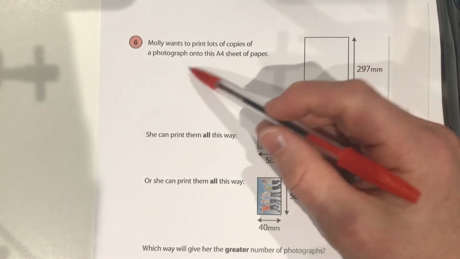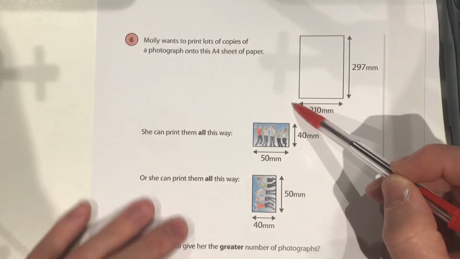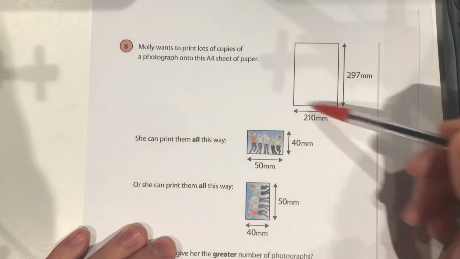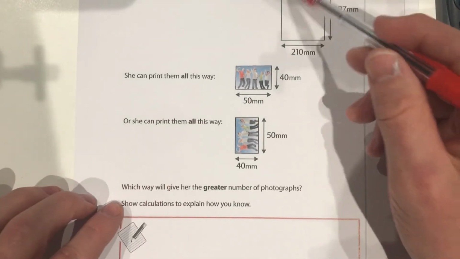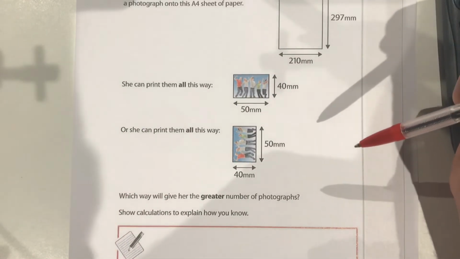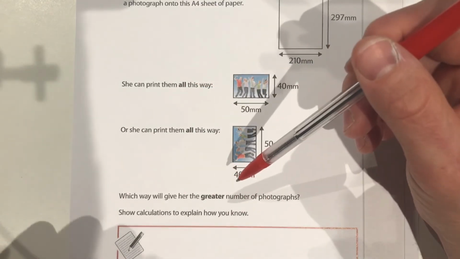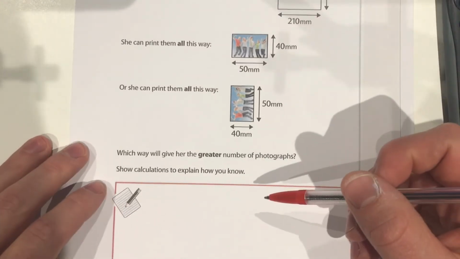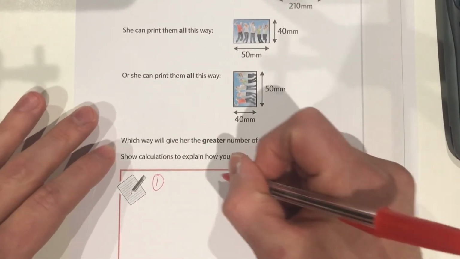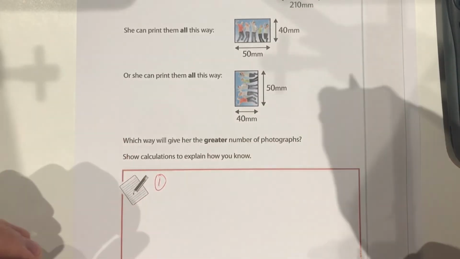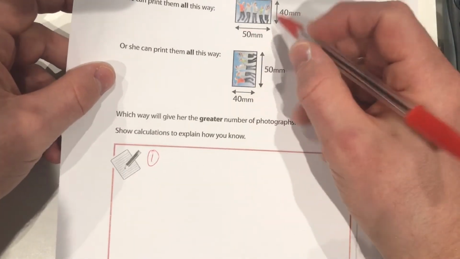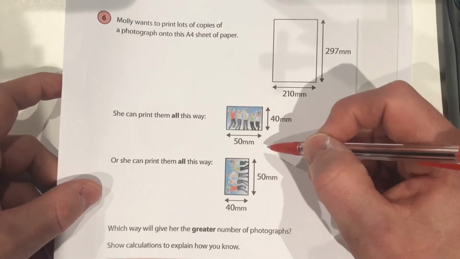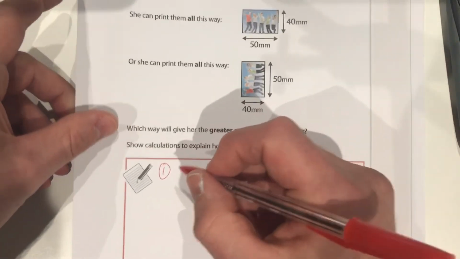Okay, Molly wants to print lots of copies of a photograph onto this paper. It's 297 by 210. She can print them this way, 50 and 40, or she can print them the other way, 40 and 50. The photograph will remain the same size. Which way will give her the greater number of photographs? So let's have a look. We've got two different ways, so we're going to have two different methods. Method number 1 is where we're going to start, and that is when they are 50 by 40.